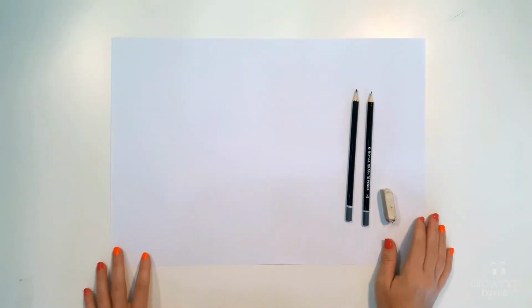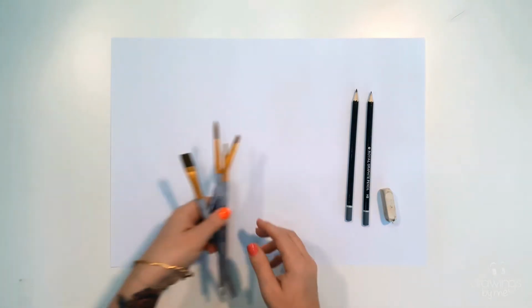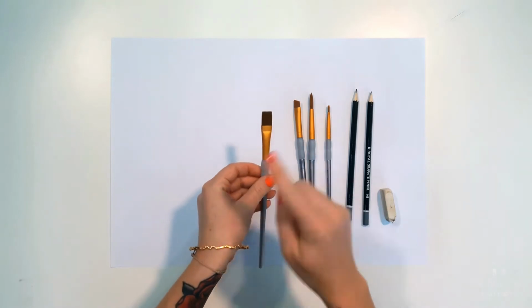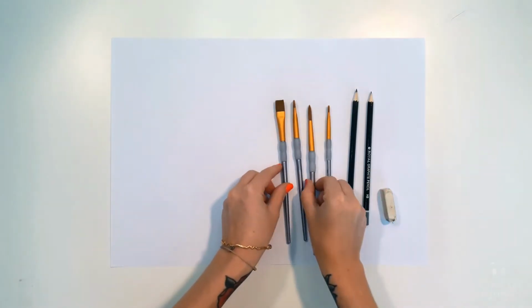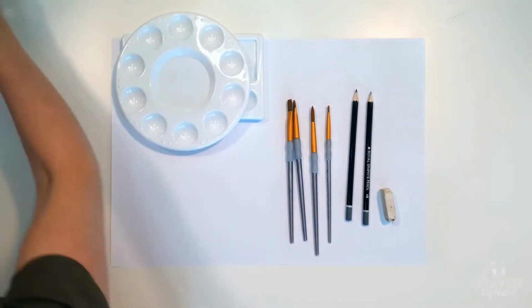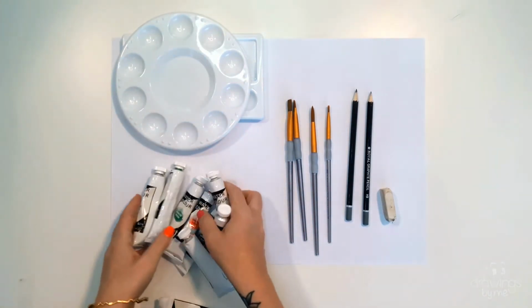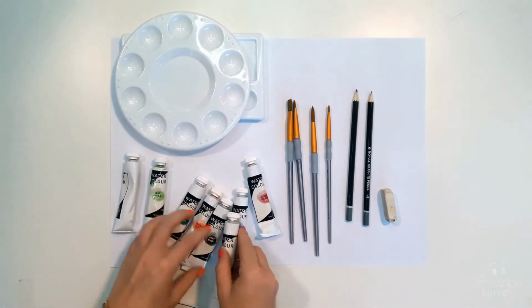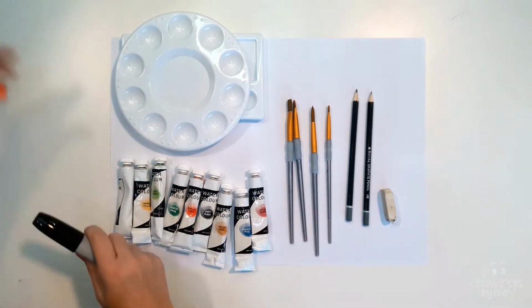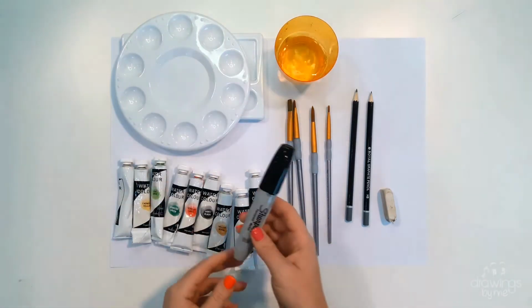You will need pencils and a rubber for any mistakes, a range of paintbrushes so you can choose to make thick and thin lines, watercolour paints, and these can be in a palette or tube, and water for your paint. Remember to choose bright colours and contrasting colours too. Contrasting colours are opposites on a colour wheel.